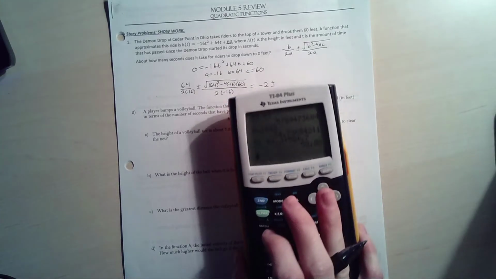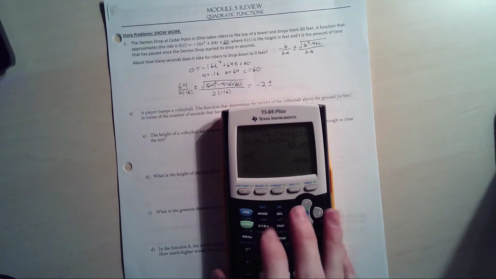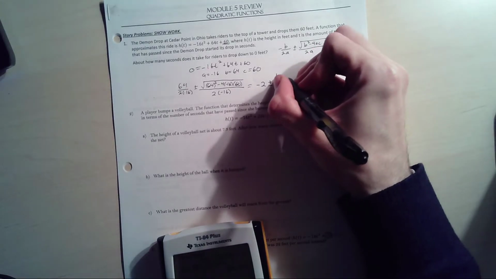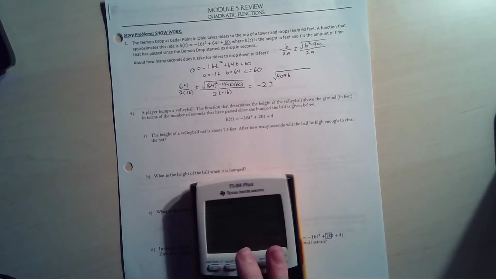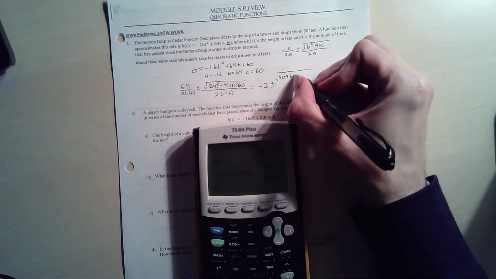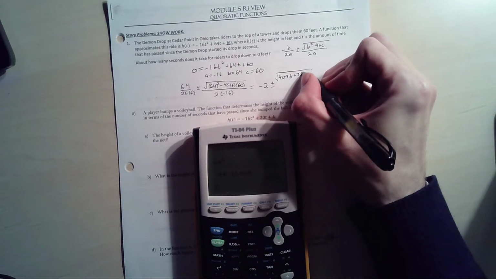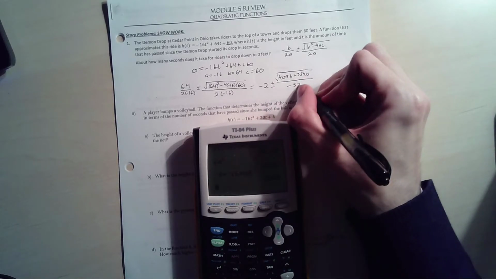I have no idea what 64 squared is, so I'm going to go ahead and go right to the calculator. 64 squared would be 4,096. So we got 4,096 at the start of the square root there. And then I'm going to go ahead and plug it in my calculator. Negative 4 multiplied by negative 16 multiplied by 60. And that's going to give me plus 3840, all divided by the same negative 32.